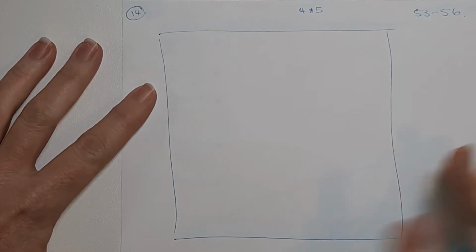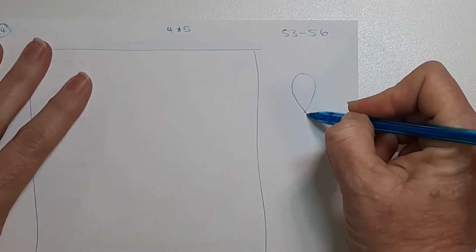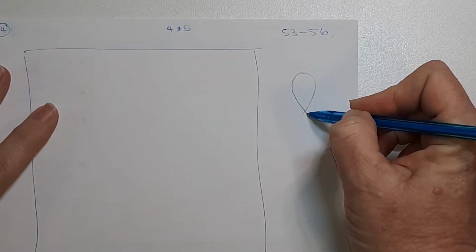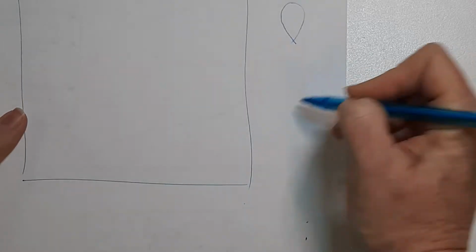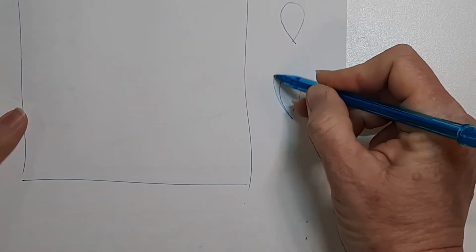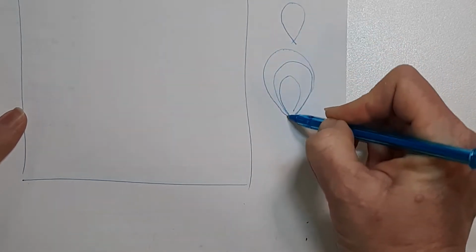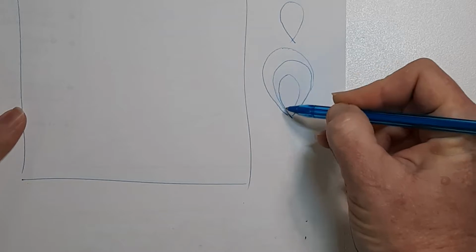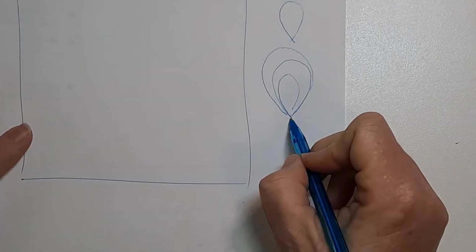This is the teardrop shape that we did in tutorial 5. What we're going to do is that shape, and then we're going to repeat it, and repeat it again. So we're basically bouncing backwards and forwards, but we're coming back to this point here.